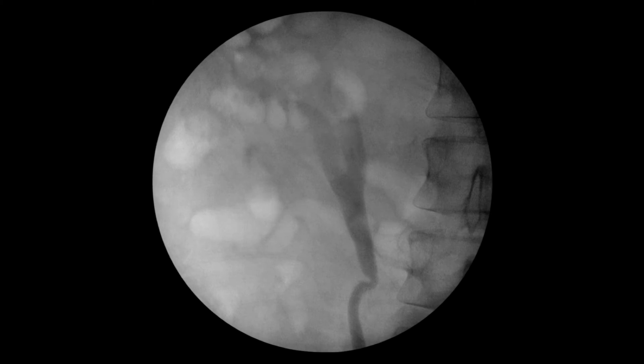And this demonstrates that not only does he have a large stone burden, but he actually has a bifid system as well. He's a good patient to look at for the access sheath algorithm because he presents both with a large ureteral stone as well as extensive renal stones. And this illustrates the importance of both intact extraction and fragment clearance.